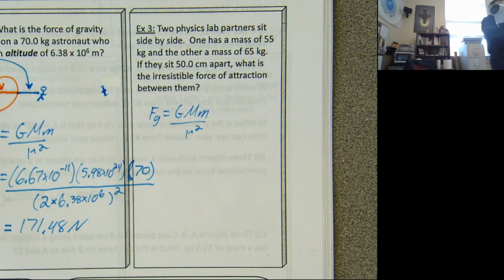50 centimeters apart is not shoulder to hip. It's not sitting shoulder to shoulder. It's from the center to the center. So if you're sitting 50 centimeters apart, Vine, you got to scooch in a little bit. No, Vine, you got to scooch in a little bit more.